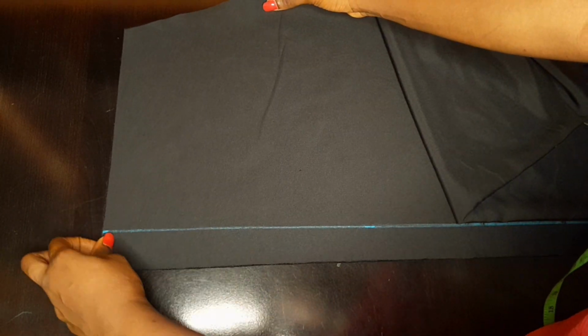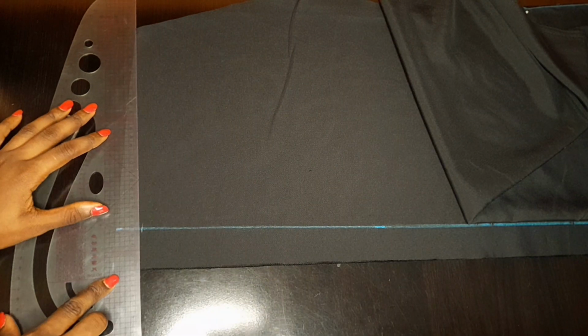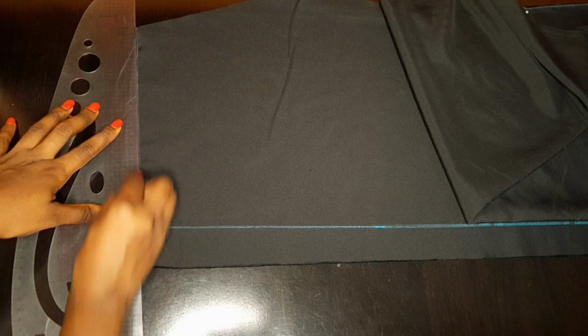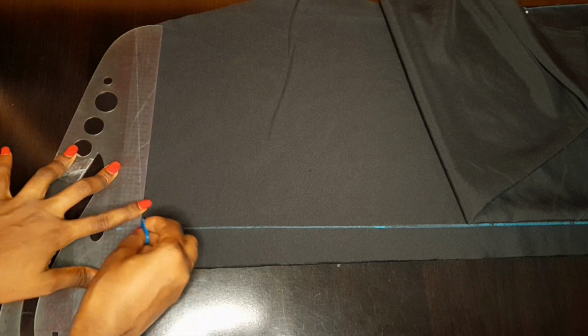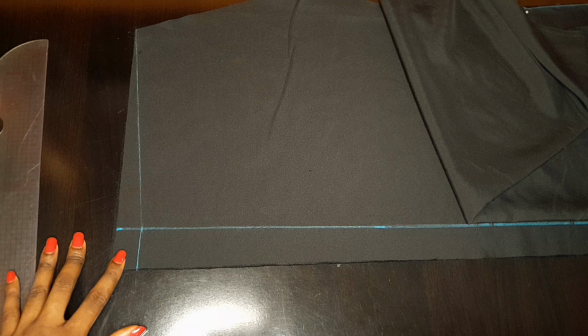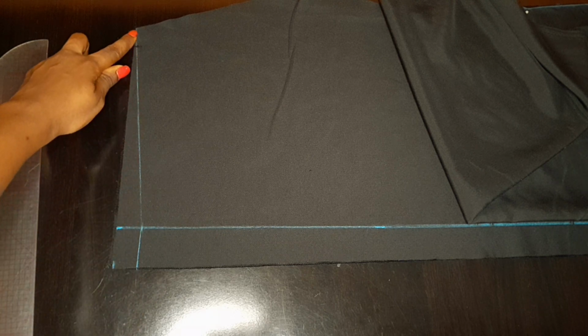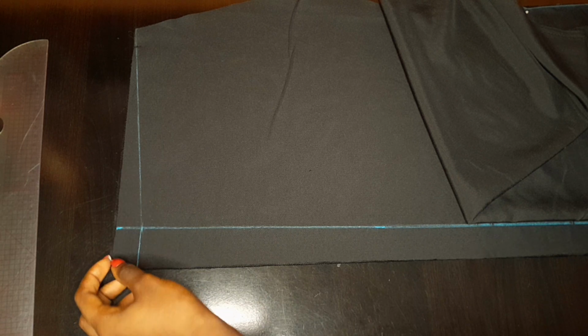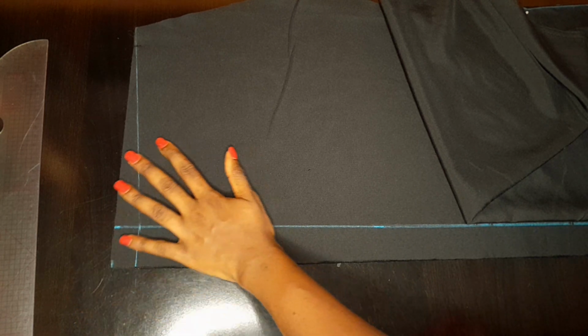At the waist region of the back piece, I will come down by 1 inch. I'll connect like this, and then I'll go straight to the side. This is the center of the back piece. I came down by 1 inch, and then I slanted it to the side of the back piece.